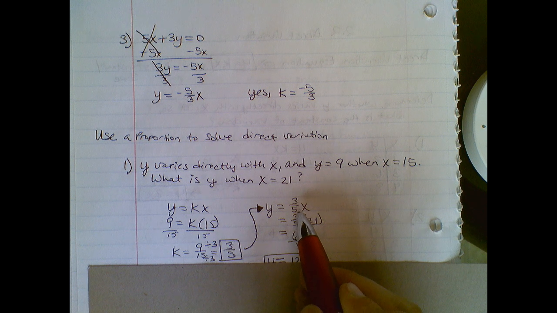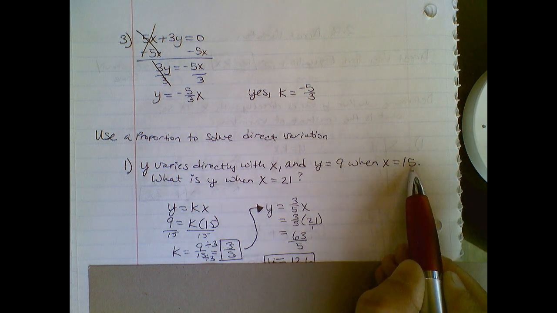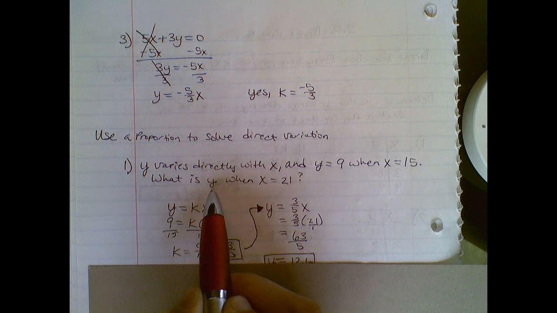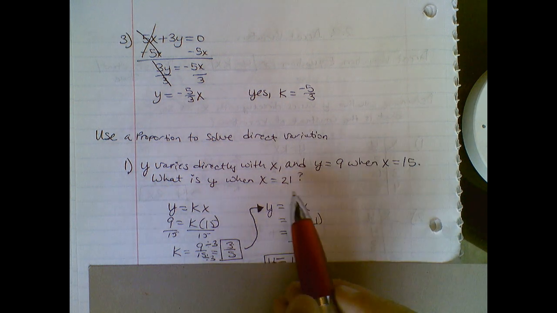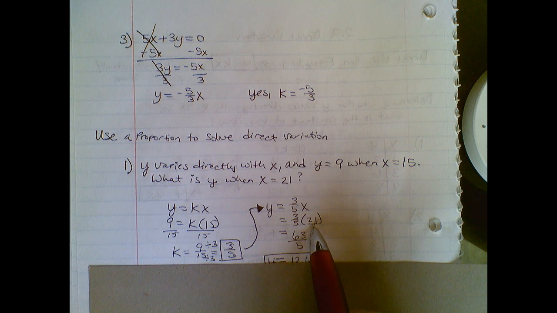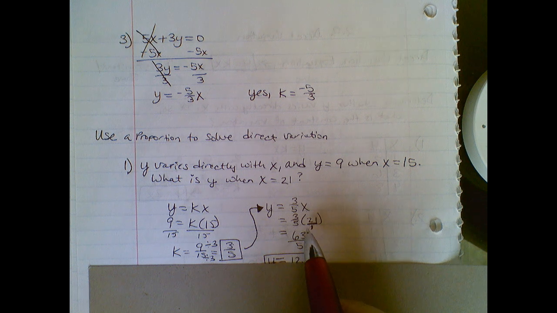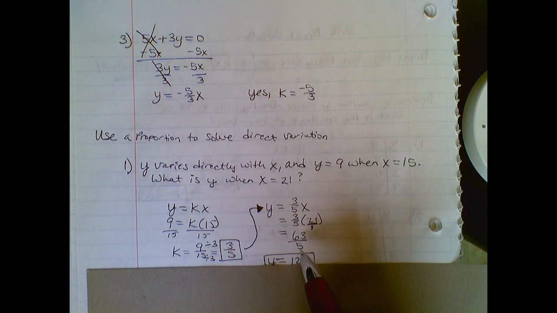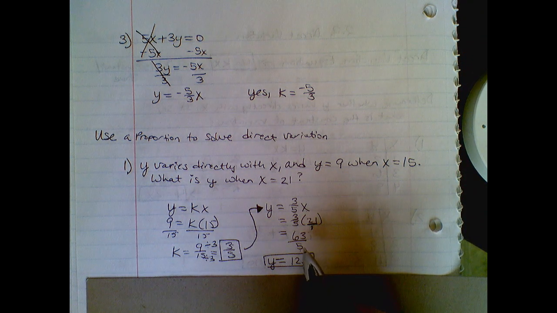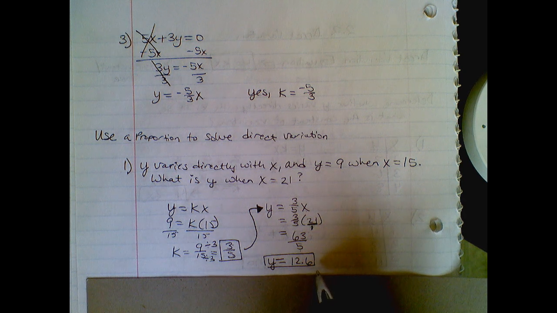Then we substitute that back into the original equation. So we have y equals 3/5 x. So we are done with this step. Now the final step says, what is y when x now equals 21? So we're going to use this new equation that we have. We're going to plug in 21 for our x, and now we're going to solve for our y. So 3/5 times 21. I'm going to make this 21 a fraction, so I can do top times top, bottom times bottom. So I have 63 divided by 5. I can either leave that or I can change it to a decimal. So y would equal 12.6. Or you could have 63/5.